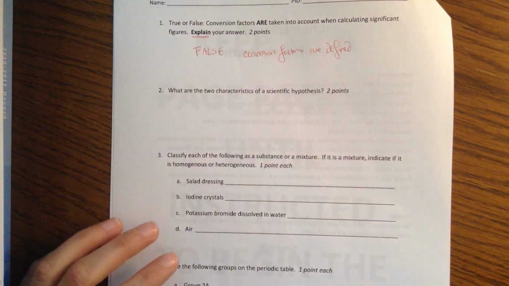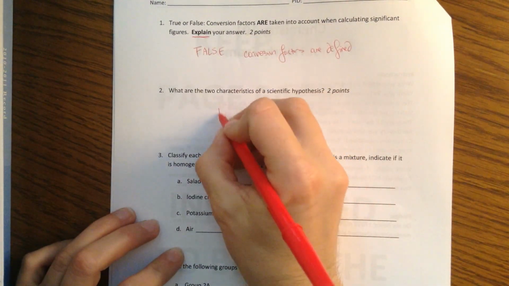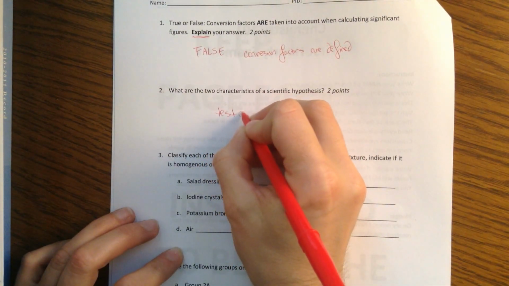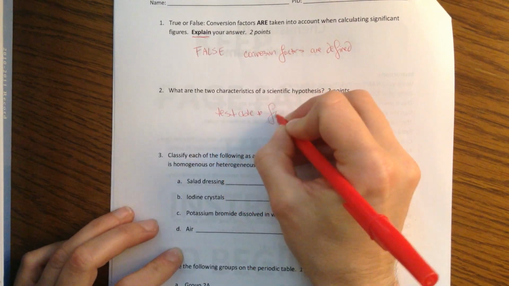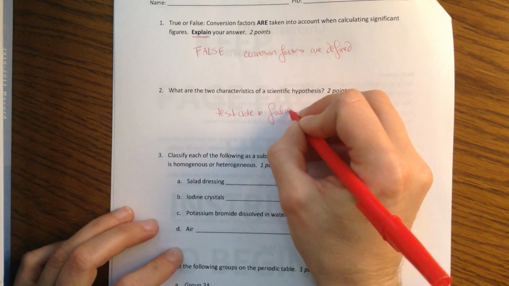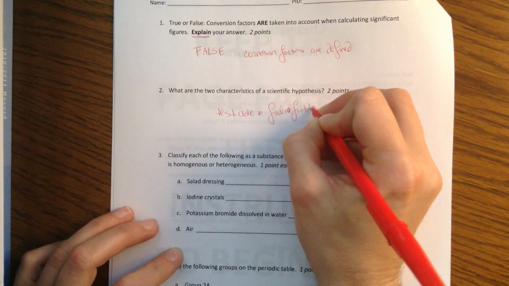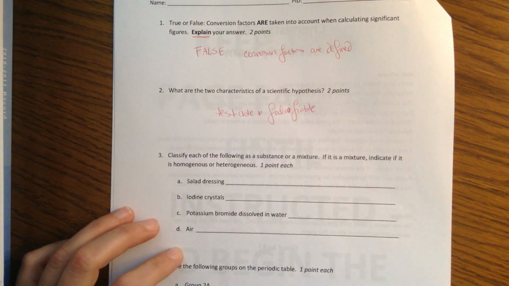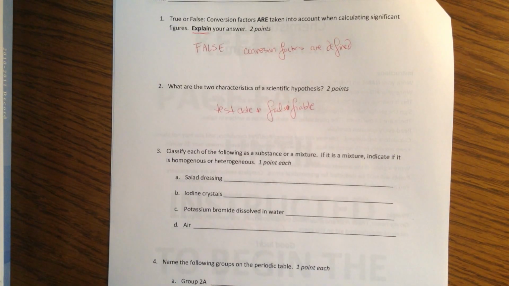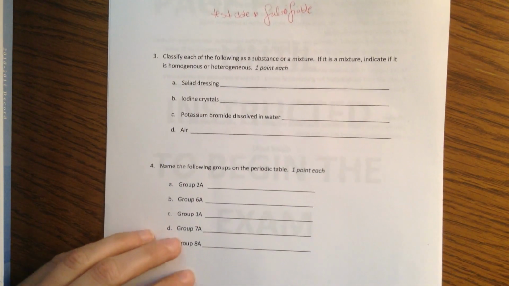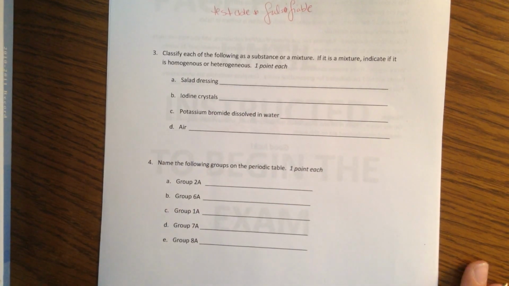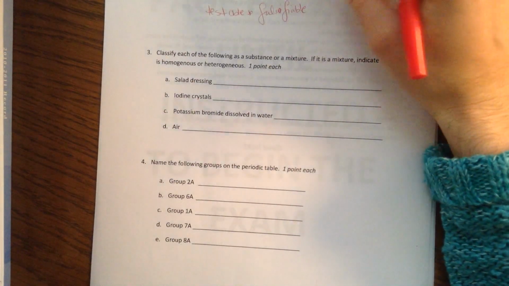All right, the 2 characteristics of a scientific hypothesis. Hypotheses must be testable and falsifiable. All right, again, not a spelling teacher. Okay, testable and falsifiable, 2 essential characteristics. Great. All right, let's go down to number 3. Oh, incidentally, 1 point for each of these guys.